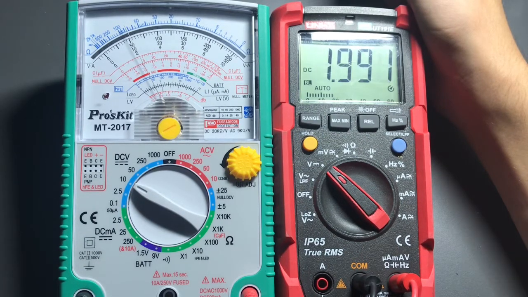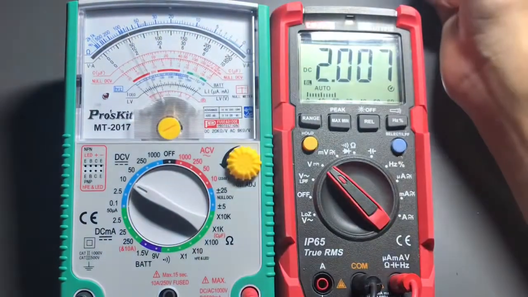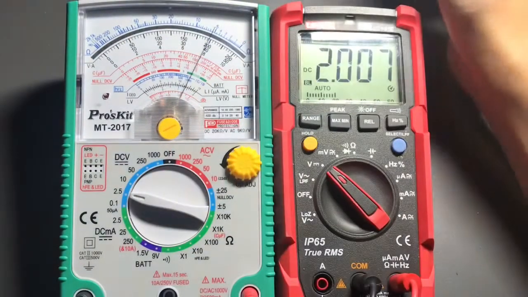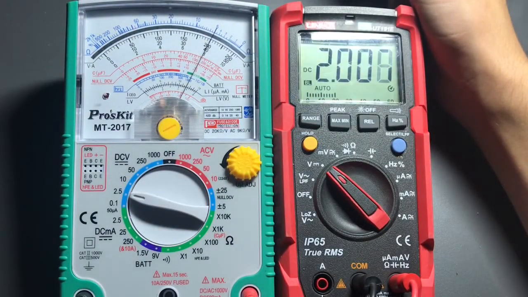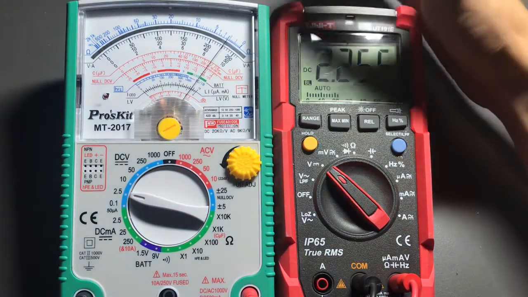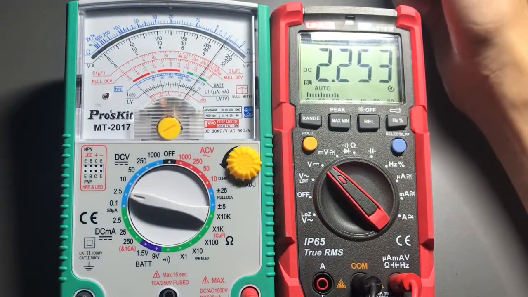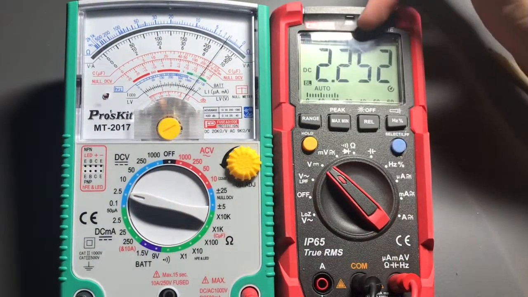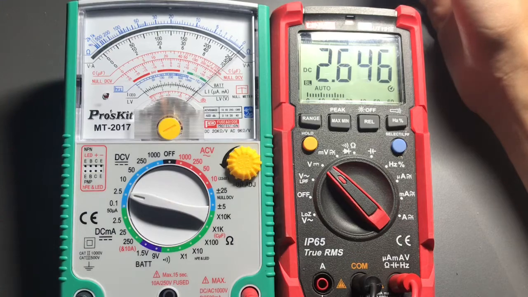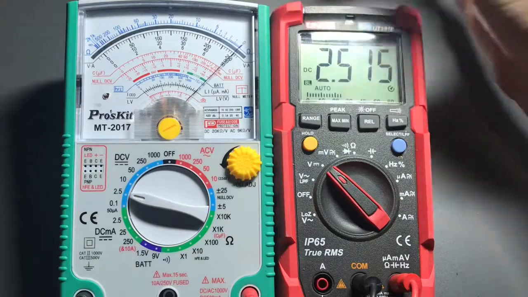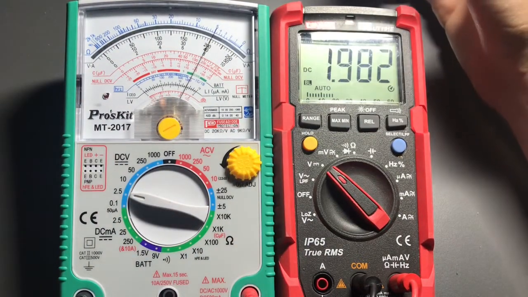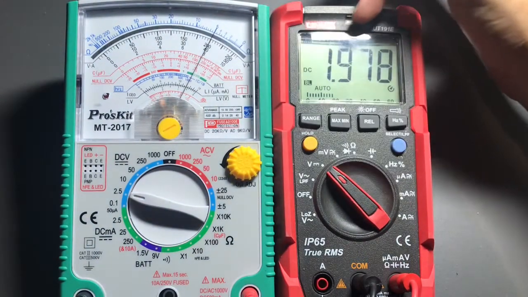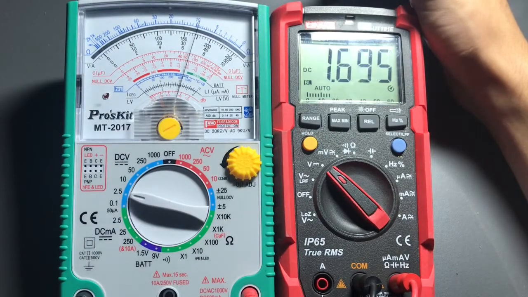and on 2 volts we can see that it is actually pretty off, but when it comes to 2 volts we have a much more precise scale, and on the much more precise scale we have the appropriate voltage. So we can see that 2.25 volt is 2.25 volt on both. 2.5 volt is actually both 2.5. 2 volts, here it is just a bit bigger than it actually should be.